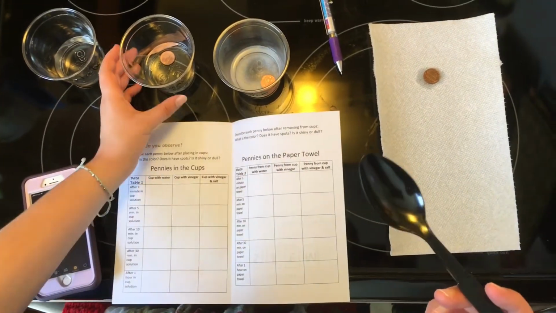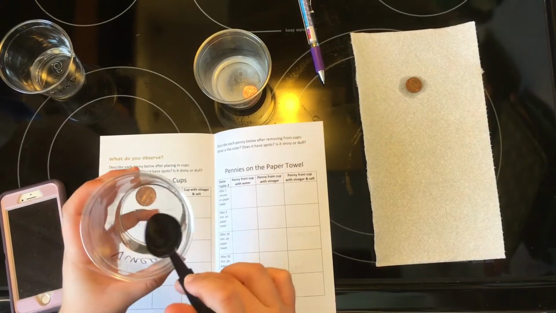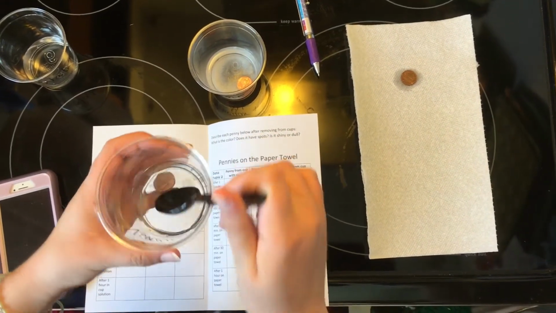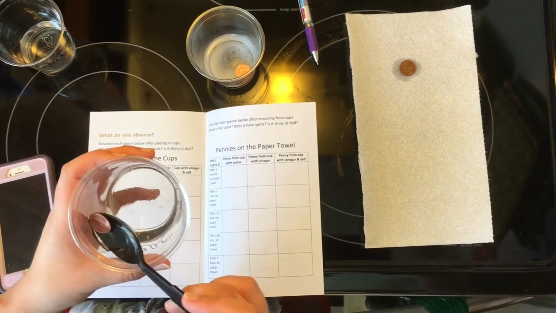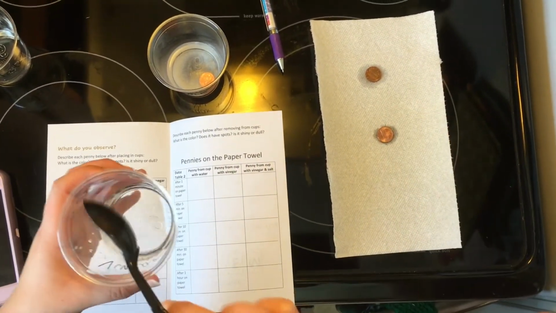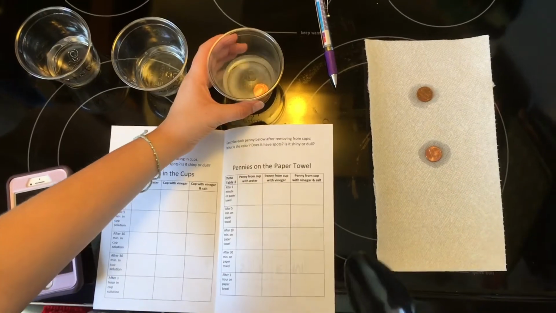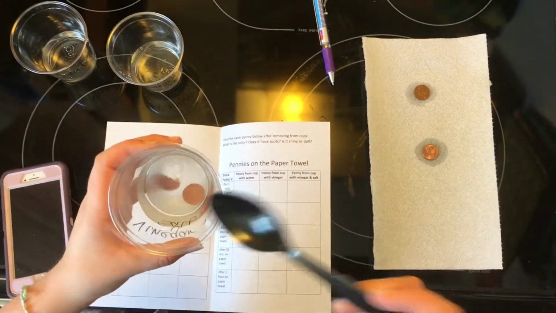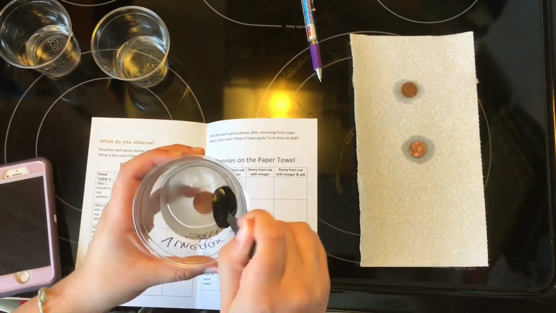Now I have my new spoon for my different solution, and now I'm going to take the penny out of the second cup. Put that here. And now I'm going to take my third spoon and take my penny out of my last solution.